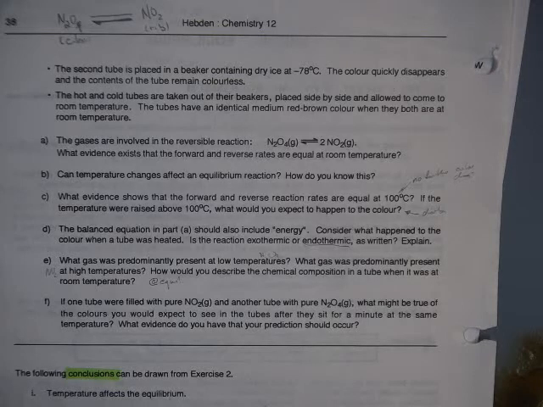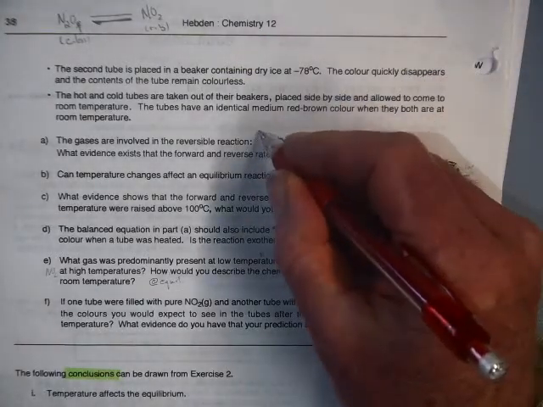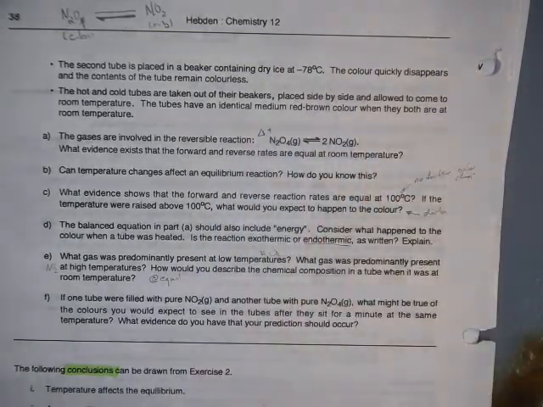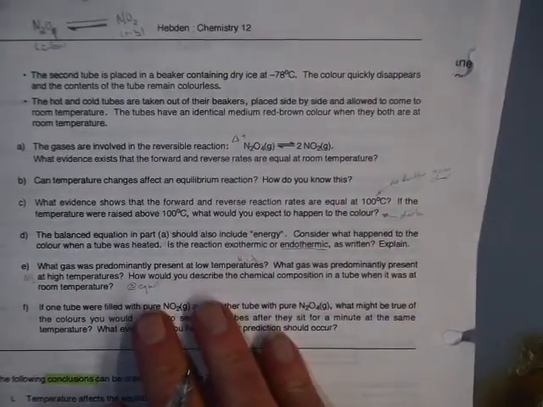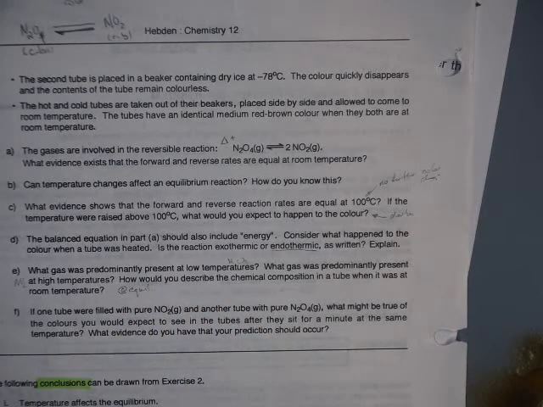A, the gases are involved in a reversible reaction, as we indicated. And I think as I put on the other one, just to remind ourselves, I'm going to put it this way, because we're adding heat to here, okay? What evidence exists that the forward and reverse rates are equal at room temperature?